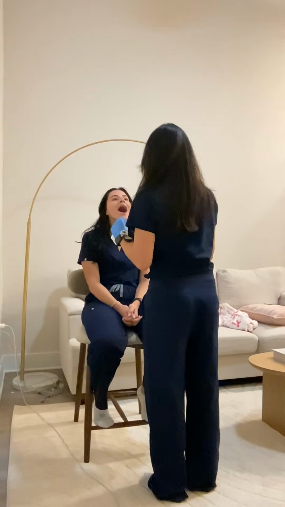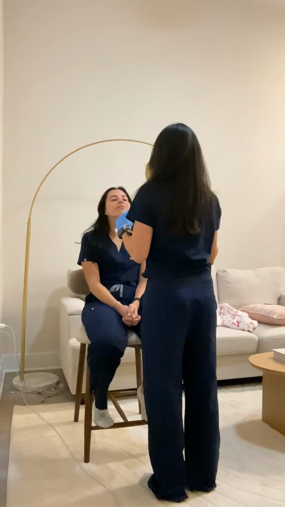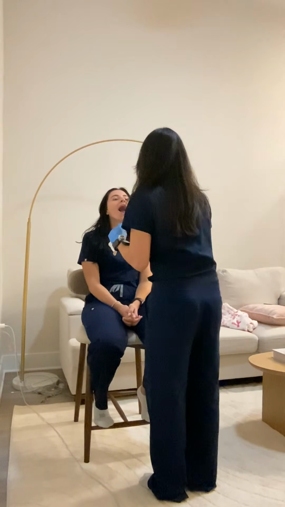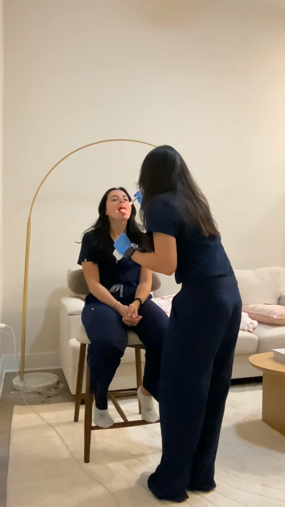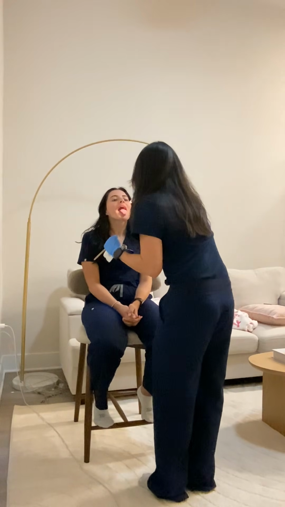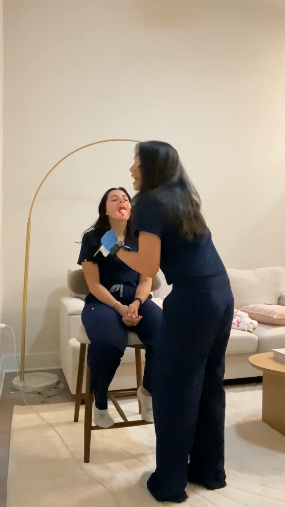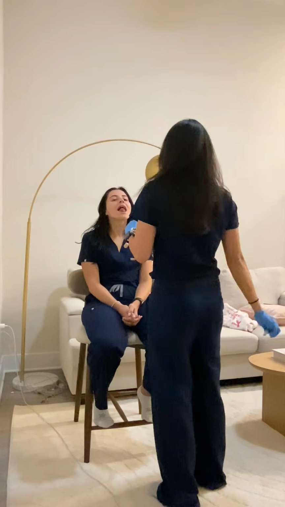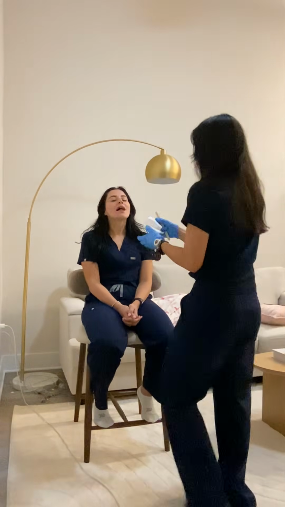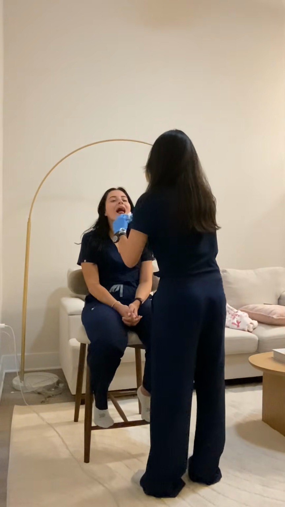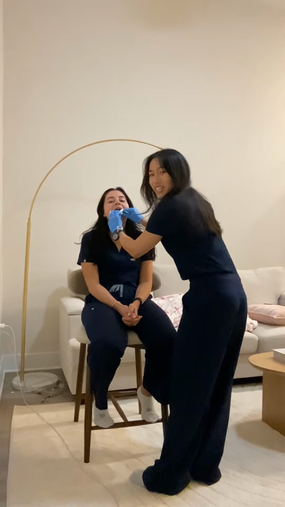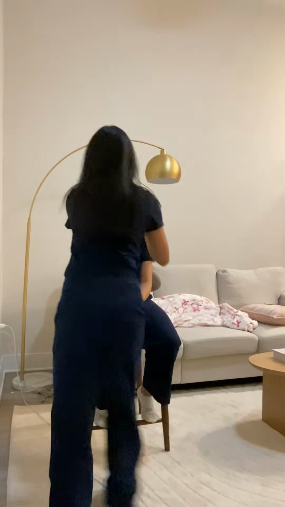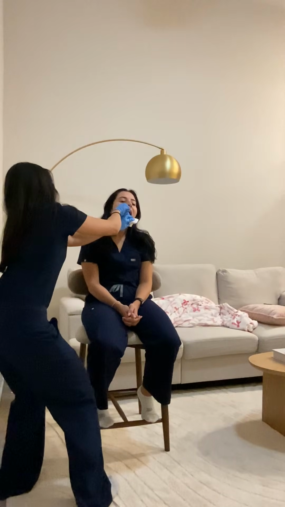Now I'm going to have you go ahead and open your mouth and stick out your tongue. I am noting that the tongue is of good color and it is situated midline, as well as the texture is good. All right, and now I'm going to use the gauze, grab the tongue in the middle with my non-dominant hand, and palpate on the sides for any induration or tenderness. And the other side. Perfect.